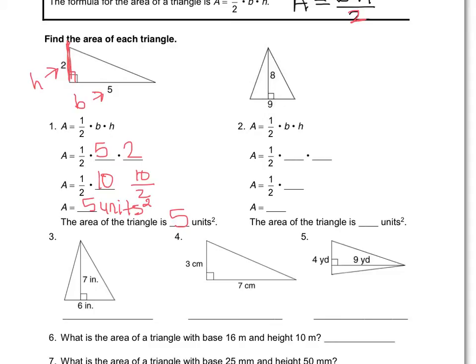Okay, so the next one is a base of 9 and a height of 8. That should be a B. So to find the area, I'm going to do 1/2 times 9 times 8, or 9 times 8 divided by 2. 9 times 8 is 72, and half of 72 is 36. So the area of the triangle is 36 units squared. You want to make sure that you have your units listed on your answer, otherwise it's not quite correct.